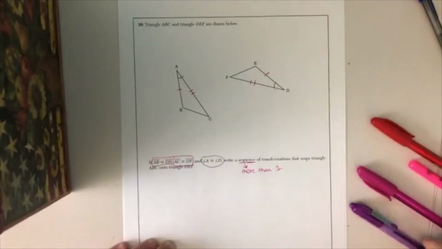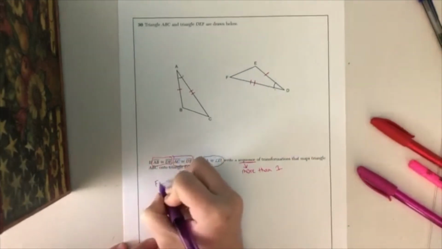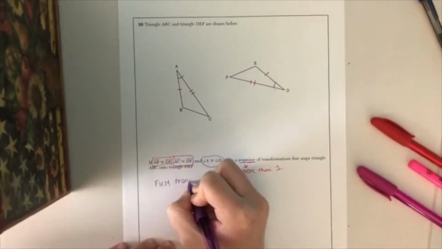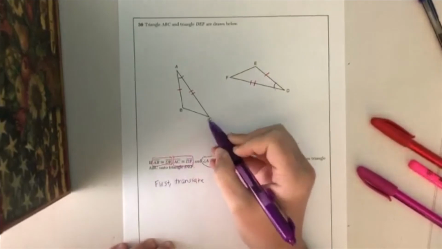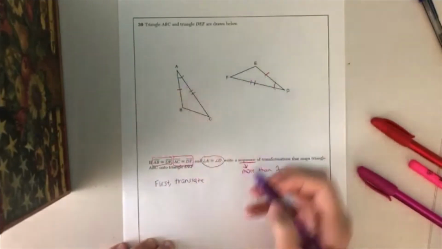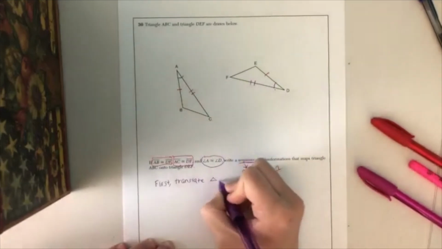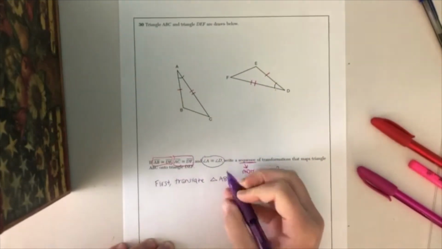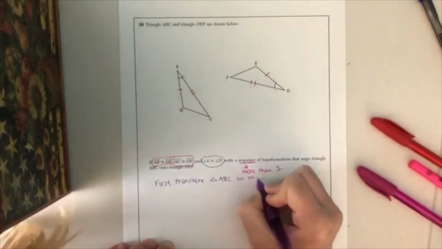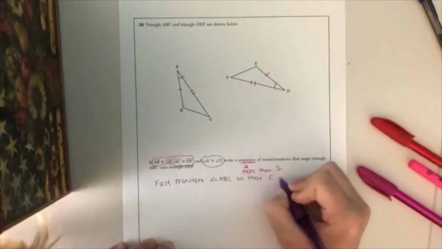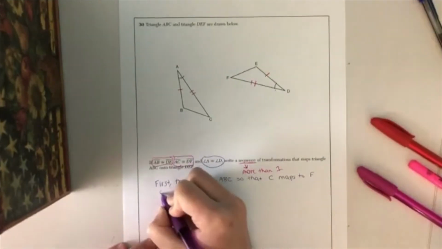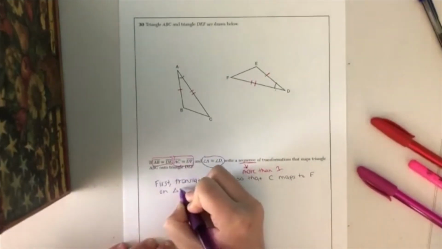transformation. So my first transformation I'm going to do is I'm going to translate. So remember, translate means to move this triangle up or down, or to the left or to the right. So I'm going to translate triangle ABC, so you have to mention which triangle you're talking about, so that C maps to F on triangle DEF.